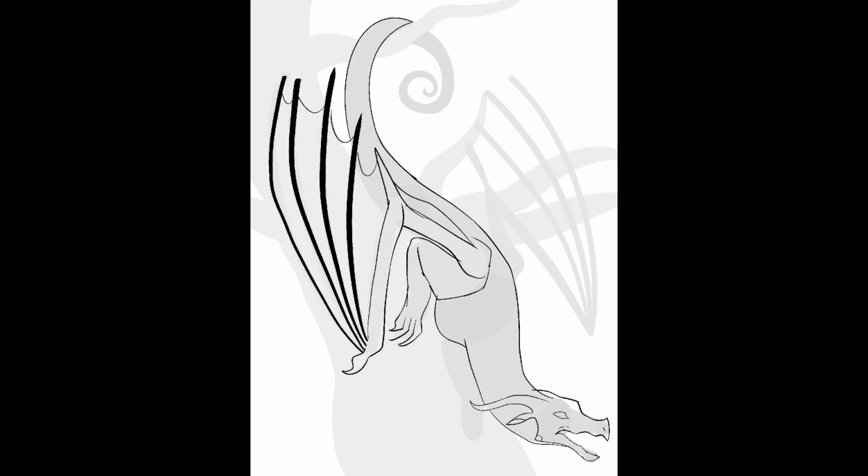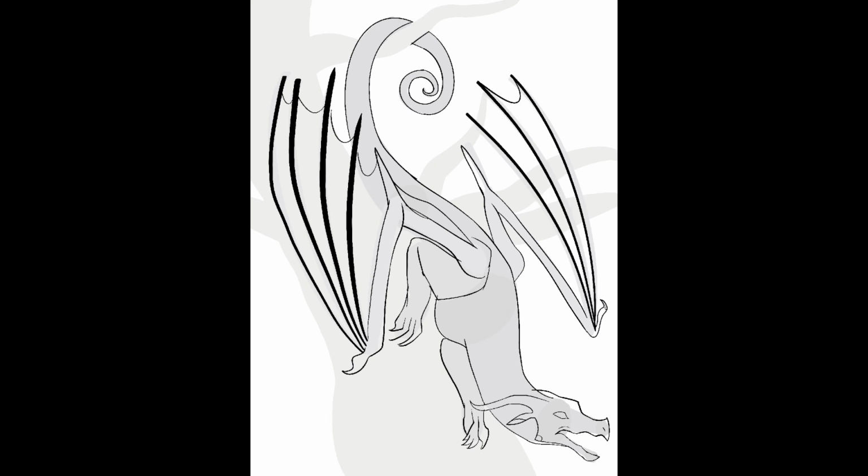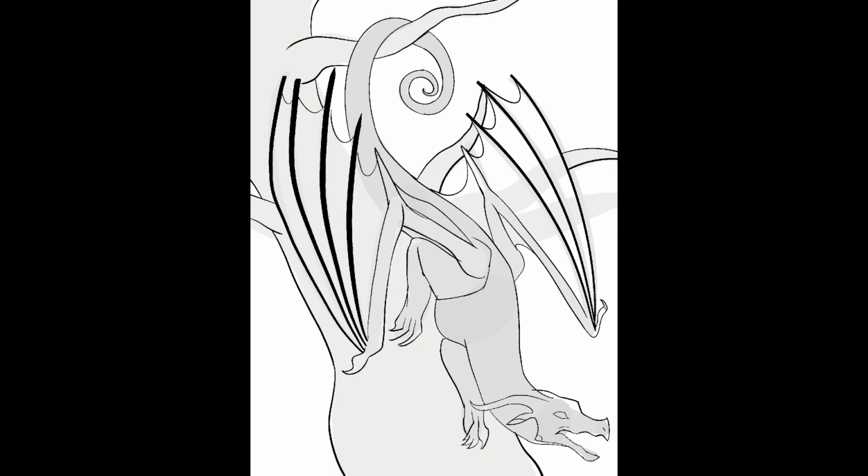This is also the stage where you start to see the features that will define the dragon as the tribe you're trying to draw, and in this case, RainWings. Some important features to remember are that RainWings are one of the skinnier tribes in the Wings of Fire universe. They have relatively small wings, long skinny necks, legs, and of course, a long tail.